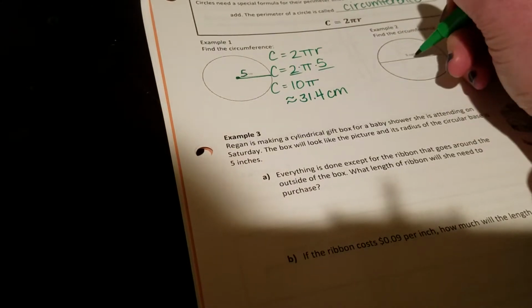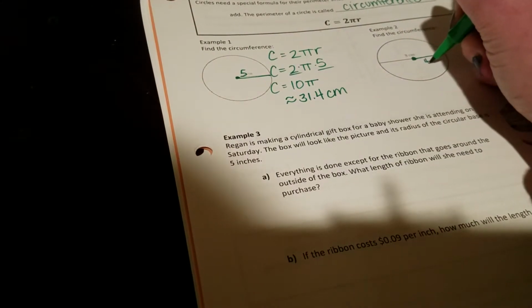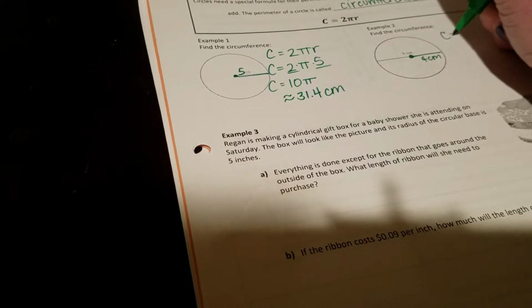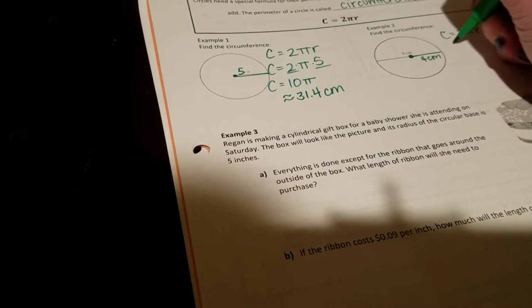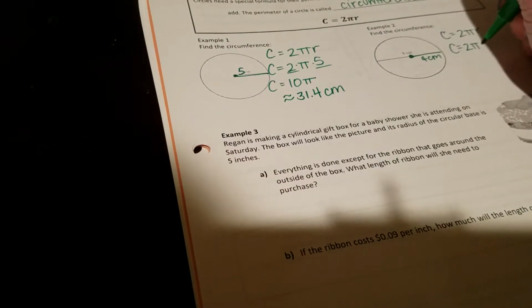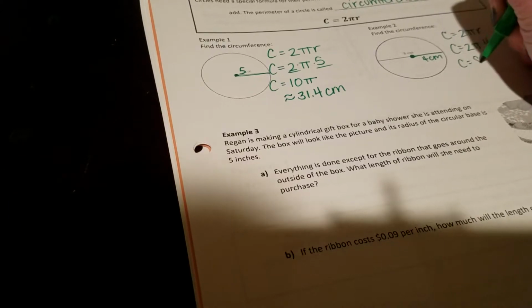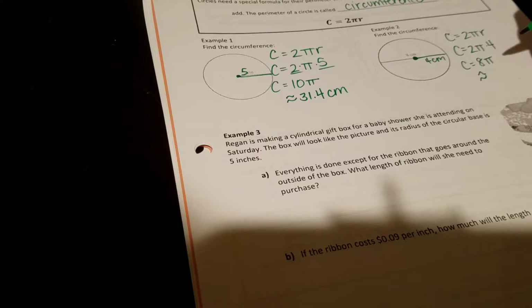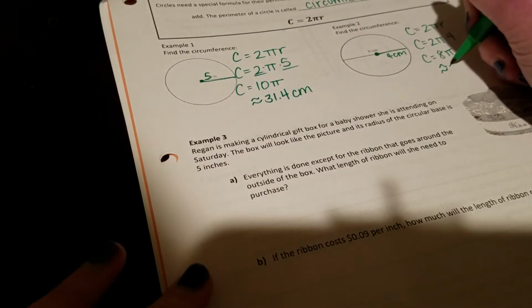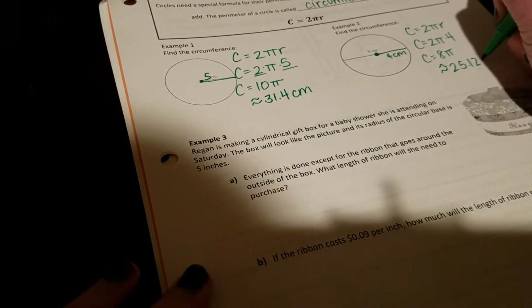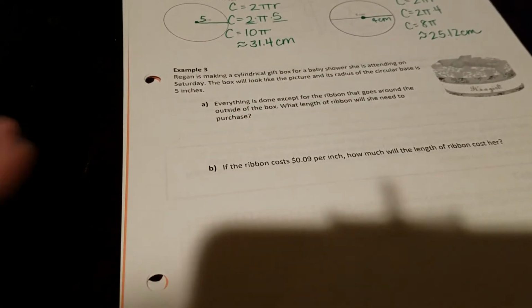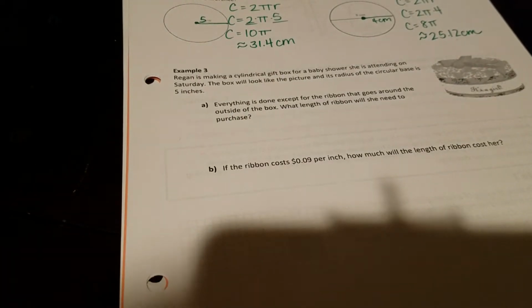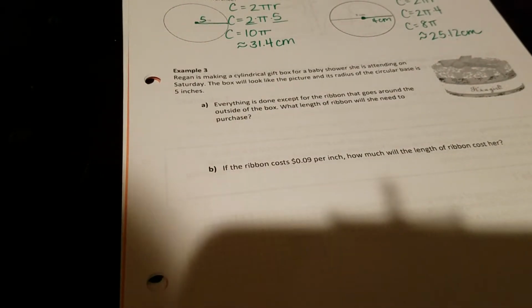In this example, the diameter is 8, so the radius is just half of that. So the circumference is 2 pi times the radius, or 2 pi times 4, which is 8 pi, which is approximately 25.12 centimeters. Last example here, Reagan's making a cylindrical gift box for a baby shower she's attending on Saturday.